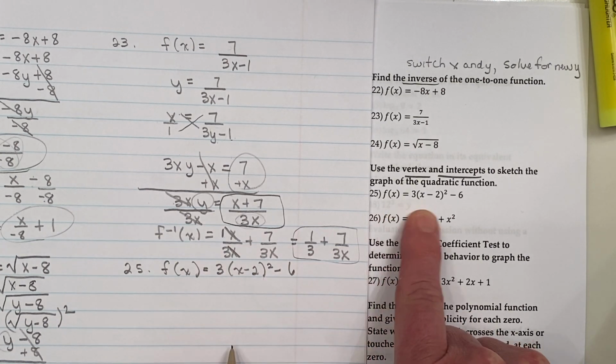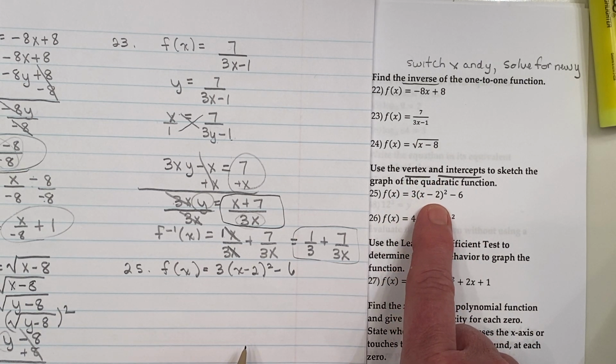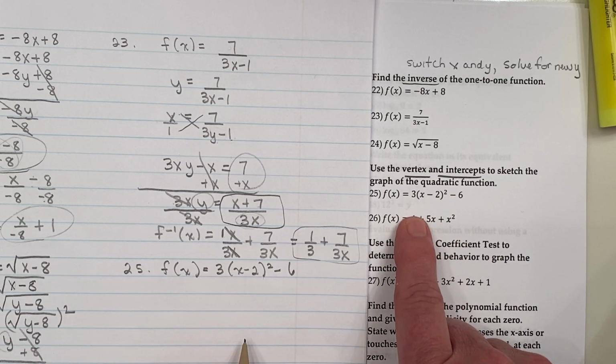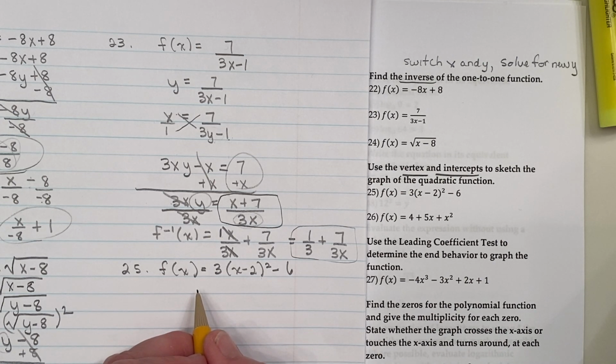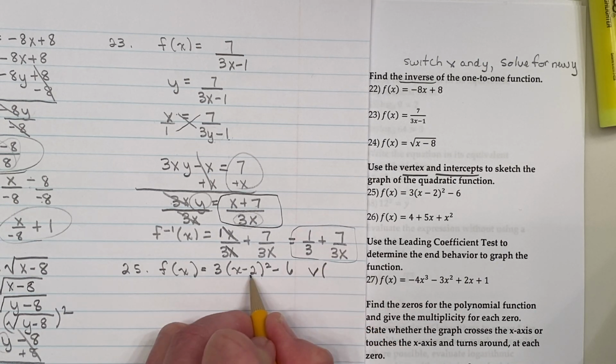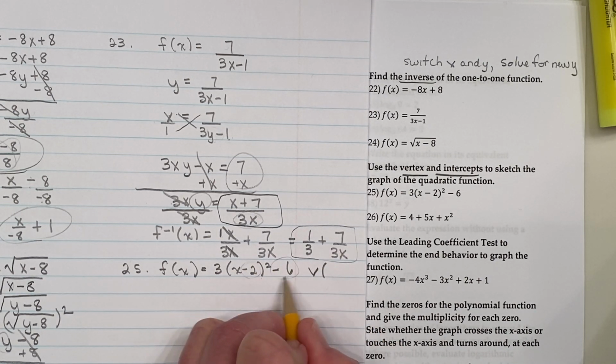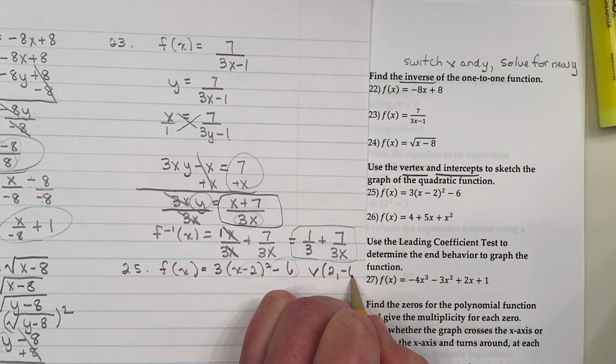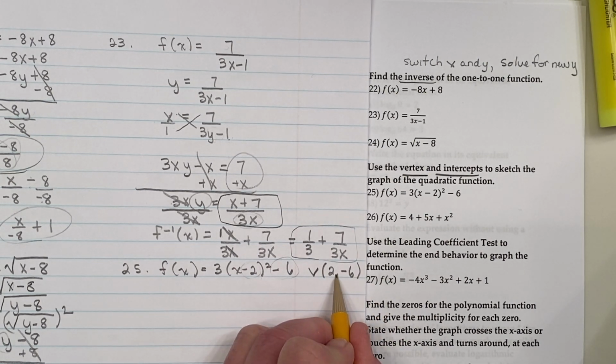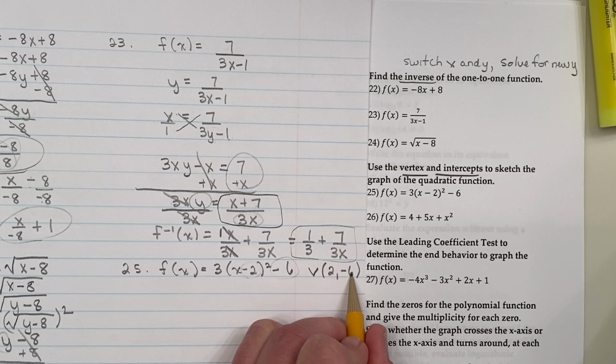So this quadratic is in what we call standard form, because you have a parenthesis, and inside here you have two terms called a binomial square. So it's easy to identify the vertex of this parabola. The vertex of this parabola is going to be +2 and -6. So at least right now I know that the vertex is at the ordered pair (2, -6).